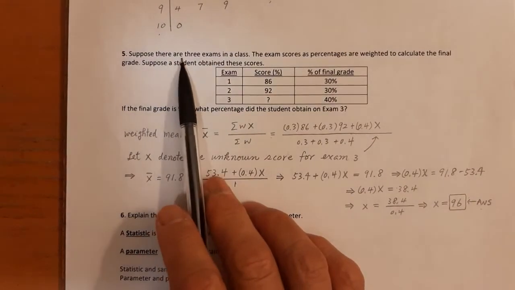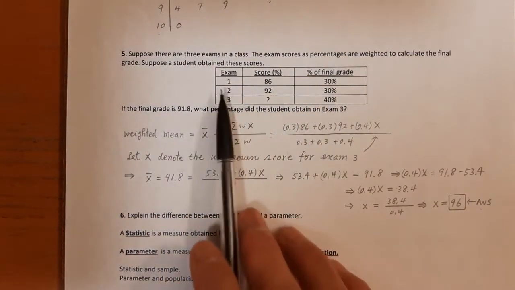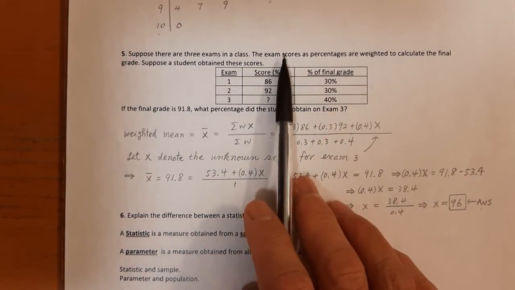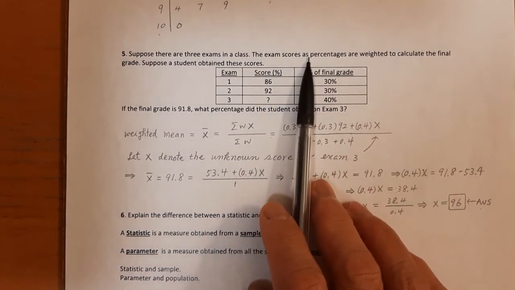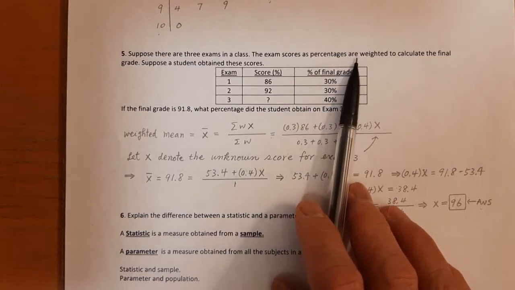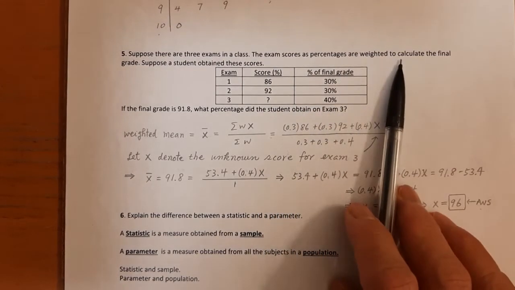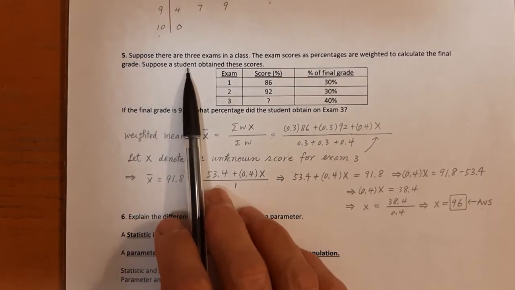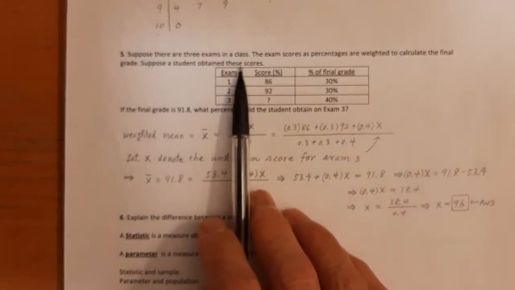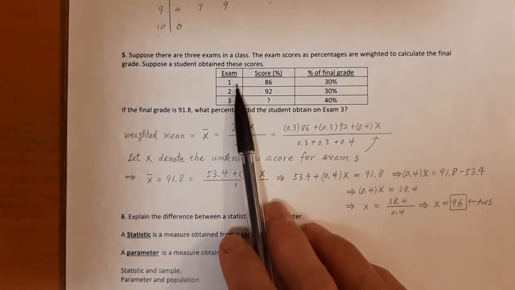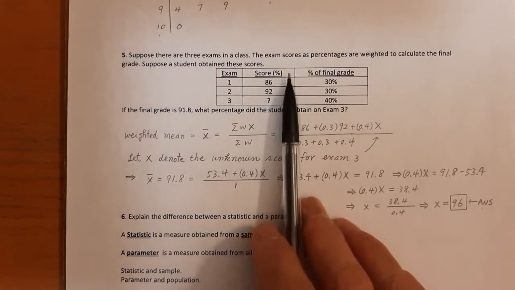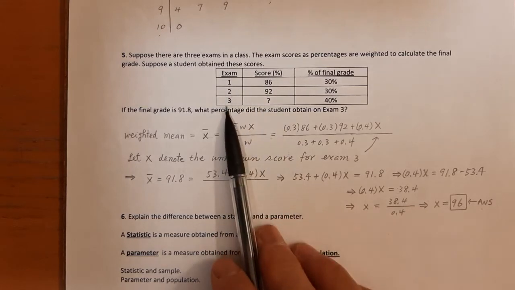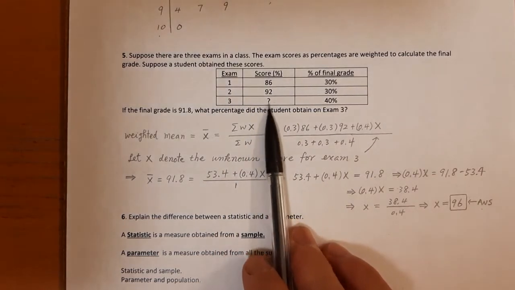Suppose there are 3 exams, exam 1, exam 2, exam 3, in a class. The exam scores as percentages are weighted to calculate the final grade. Suppose a student obtained these scores. Exam 1 get 86 out of 100. Exam 2 get 92 out of 100. Exam 3, we don't know. We are looking for exam 3.